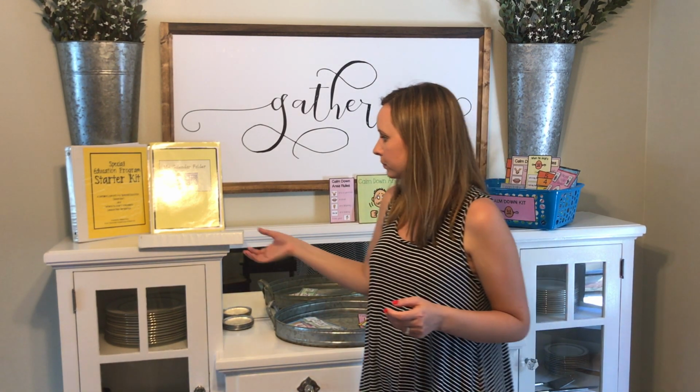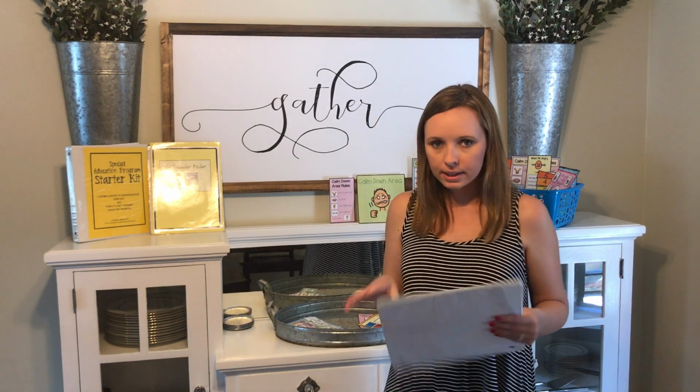The third resource is probably the most important in my opinion. I say this time and time again. The visual schedules are like the backbone to my classroom. So I have 3 different types of schedules in my classroom, 4 depending on if I have devices. It's always individualized for student needs.